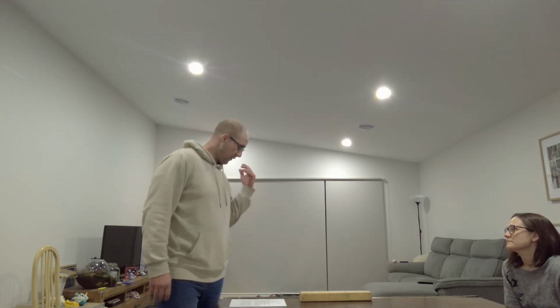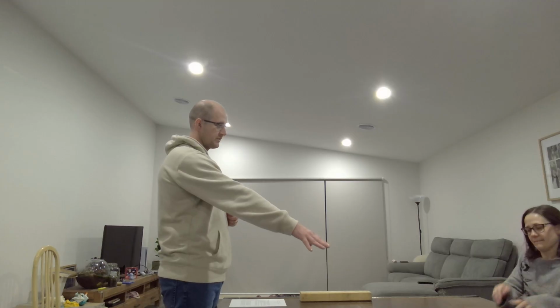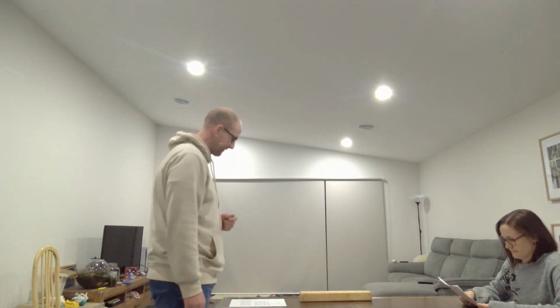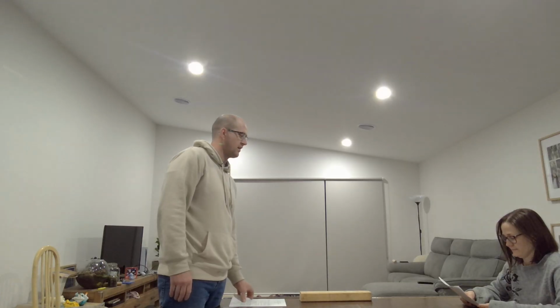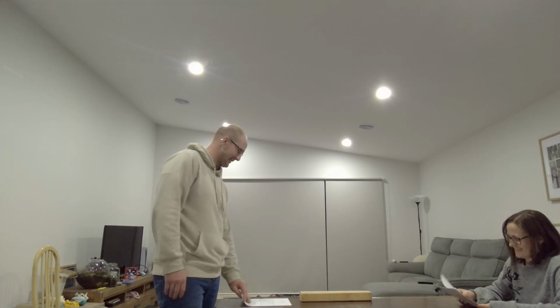Let's start with, what are the two main measurement systems that we use every day? Metric and imperial. That's right. As you can see on your handout on your desk, you can see the difference between the metric and imperial. Imperial's inches and feet, and metric's millimeters, centimeters, kilometers, all that sort of stuff.